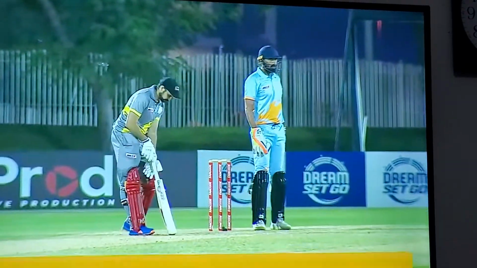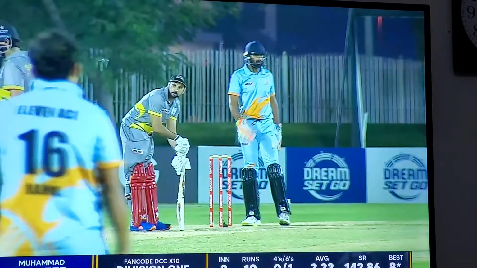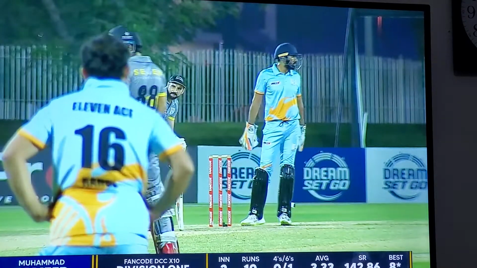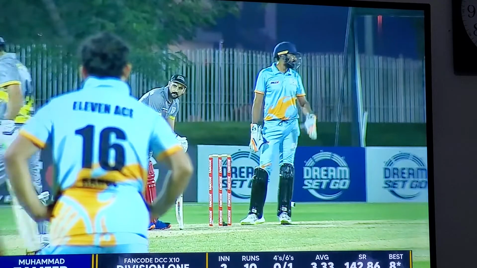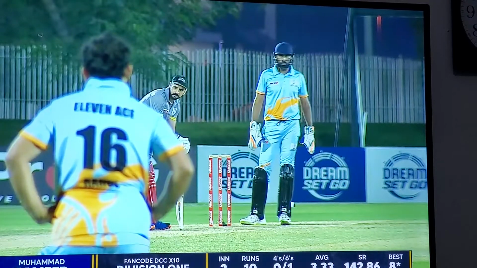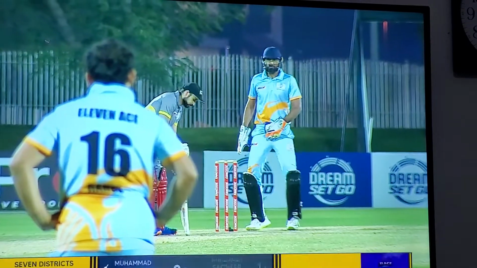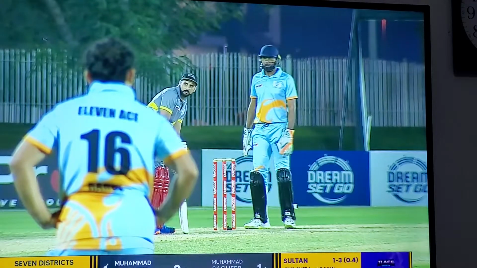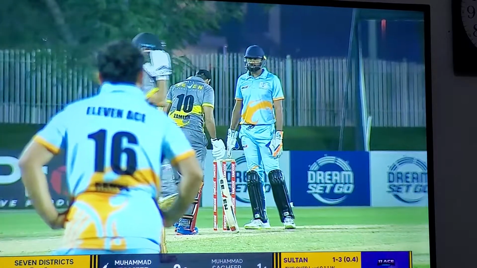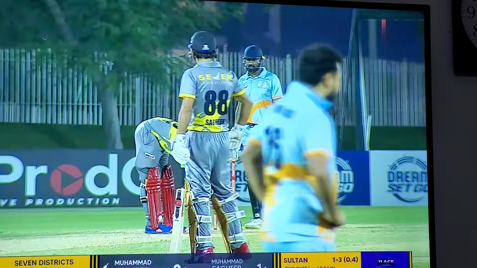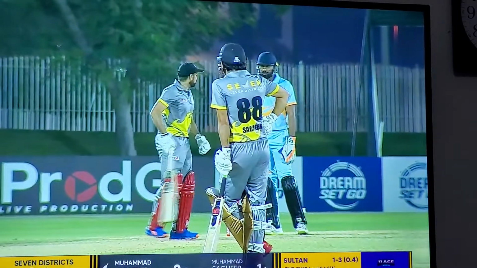This has been the problem of Seven Districts, the batting. Chasing just a mere target of 87 was not at all required by Abdul Shakur. Big breakthrough given by Sultan Ahmed. Walks in Mohammad Zamir. He has been promoted up the order.